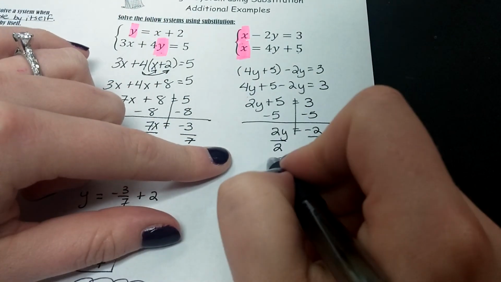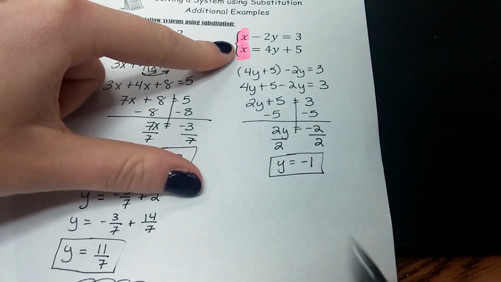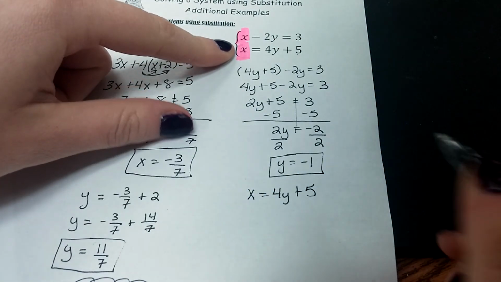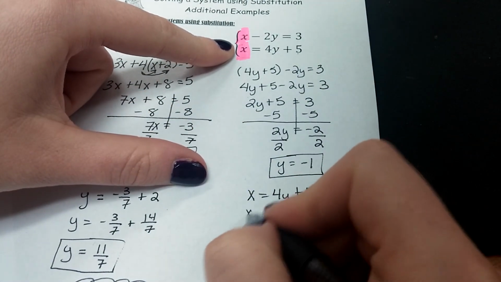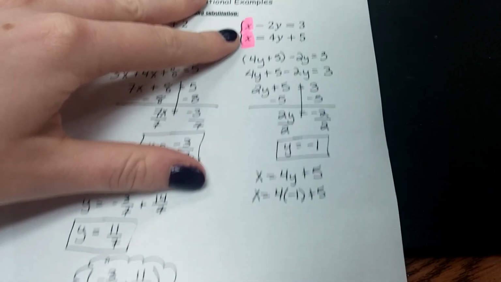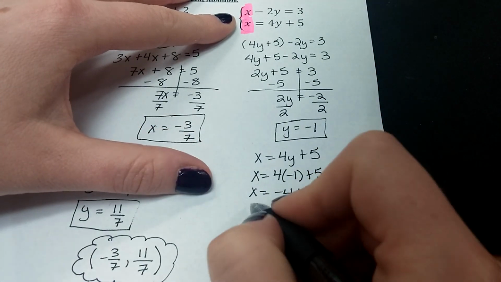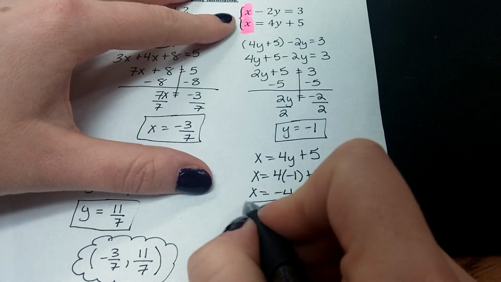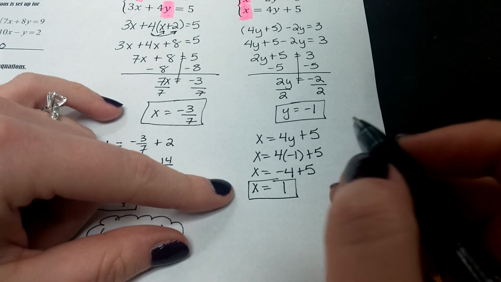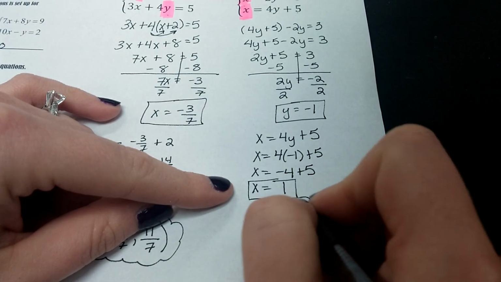All right, now I know what y is, so I have to go back and find x. It's easier to use the equation that's already solved for the variable I'm looking for. So I'm going to have x is equal to 4y plus 5. But we know y is negative 1. So I'm going to use substitution again. 4 times negative 1 plus 5. And then I can simplify. x is equal to negative 4 plus 5. And negative 4 plus 5 is 1. And then finally I have to write my ordered pair. Remember, x always goes first. So I'm going to have 1, comma, negative 1 as my final ordered pair.